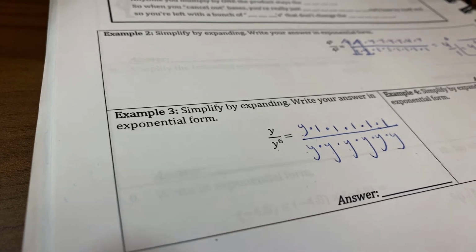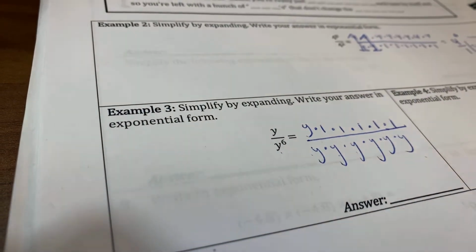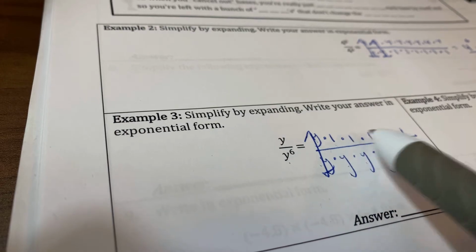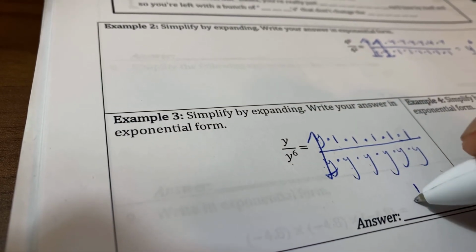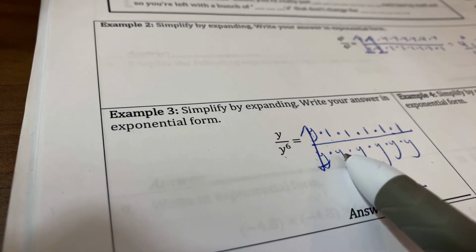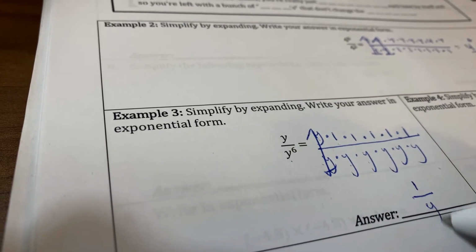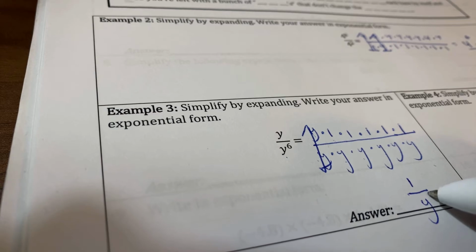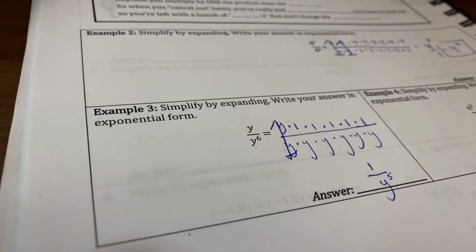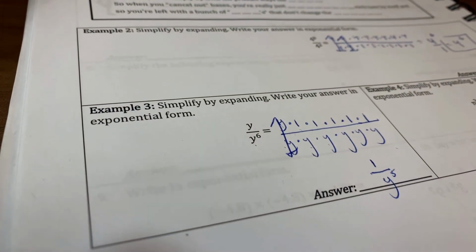Go ahead and see if you can do this on your own before I show you. We know y over y, anything divided by itself, is 1. In my numerator, 1 times 1 times 1 is 1. What's going to be in my denominator? That's right, y to the 5th power. I see some of us are catching on.